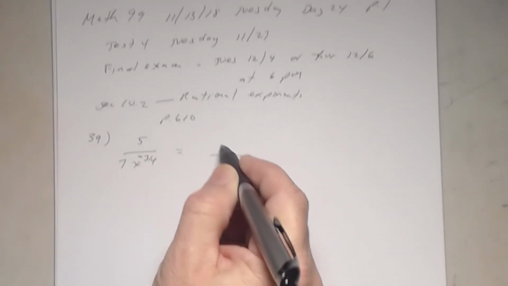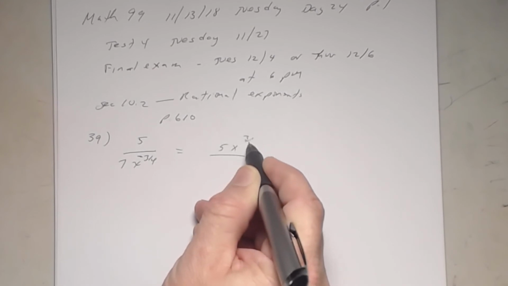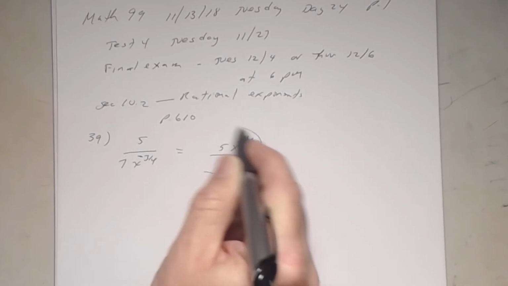So where's that x to the negative 3/4 located right now? The denominator. Where must I bring it? The numerator. And that's where the sign of the exponent changes. So what would be the answer? 5 x to the 3/4 over 7. That would be the answer.